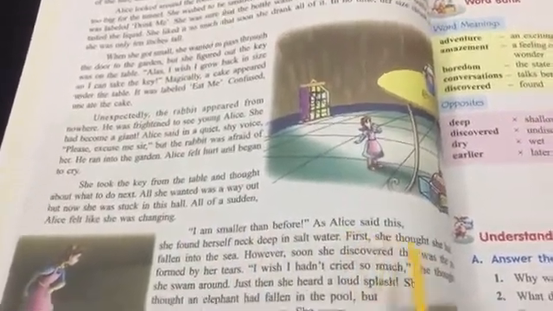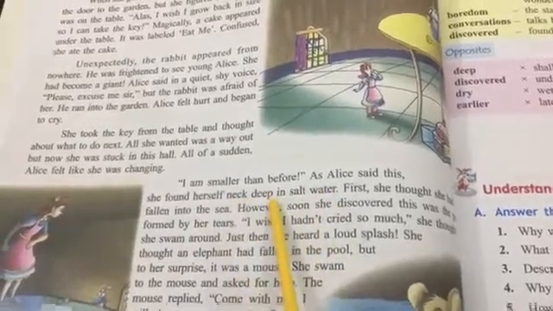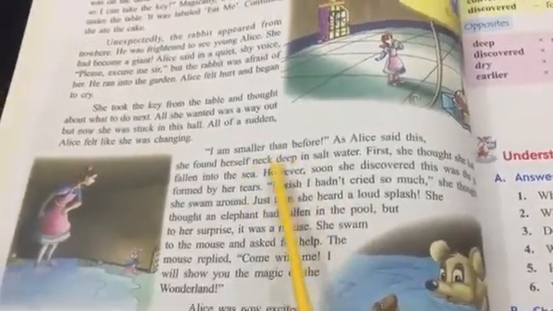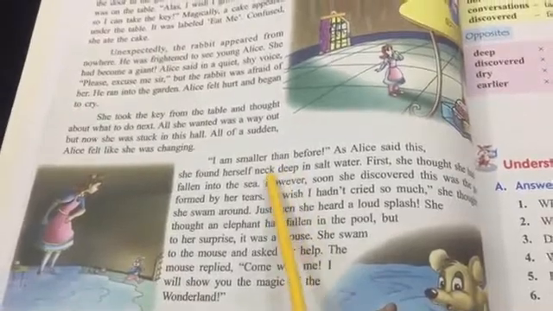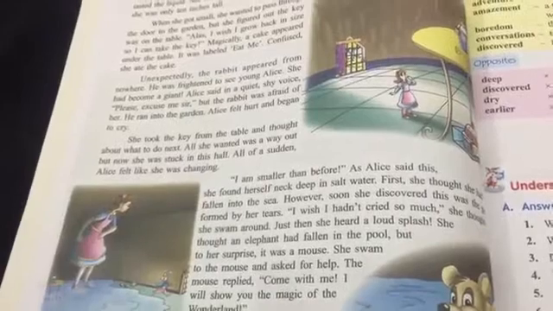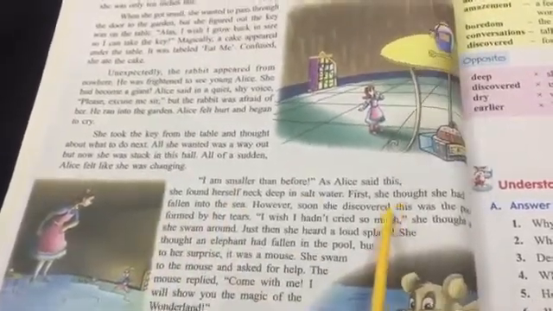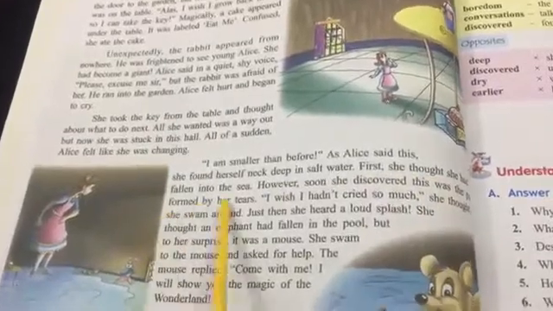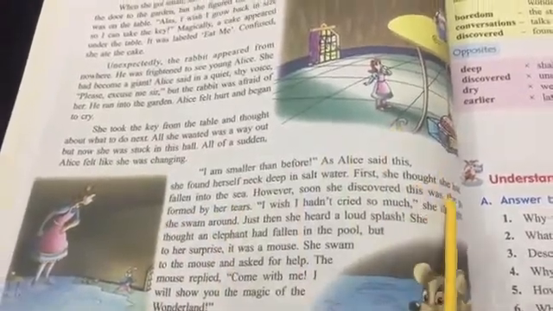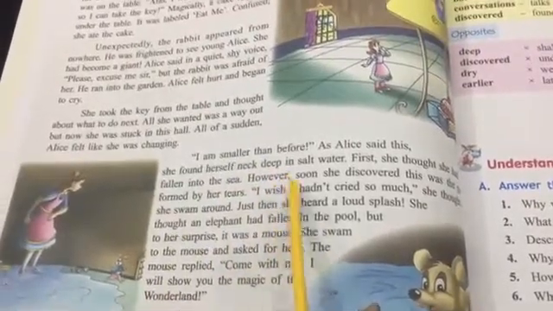As Alice said this, she found herself neck deep in salt water. Neck deep, she was drowned in the water, and that water was up to her neck. First she thought she had fallen into the sea. Then she thought that she might have fallen into the sea because there was too much water.